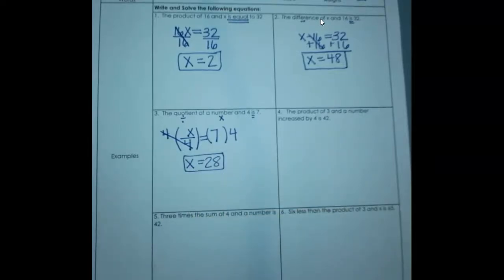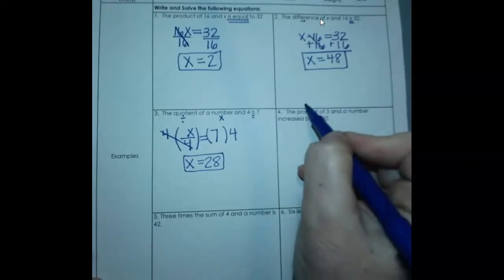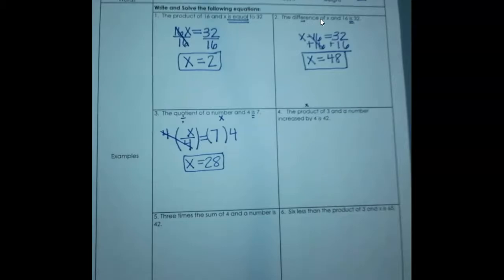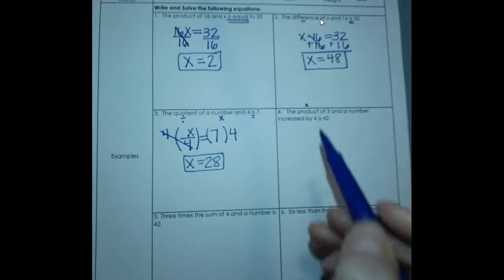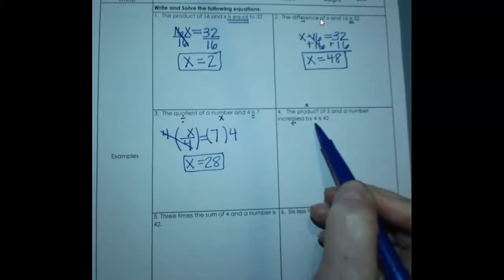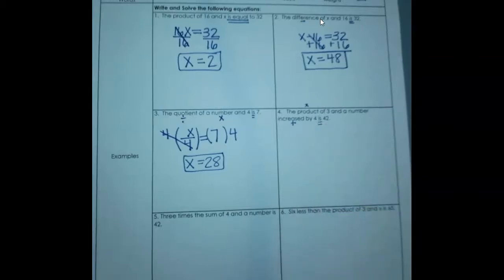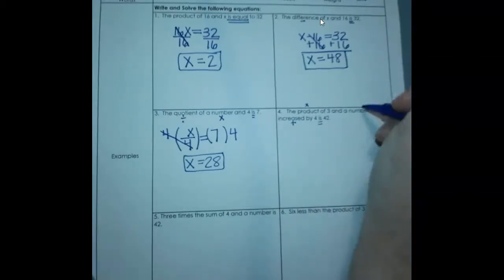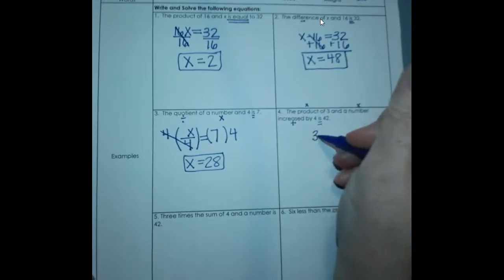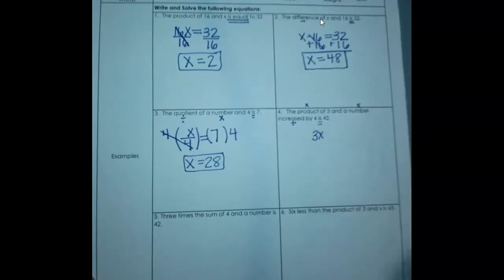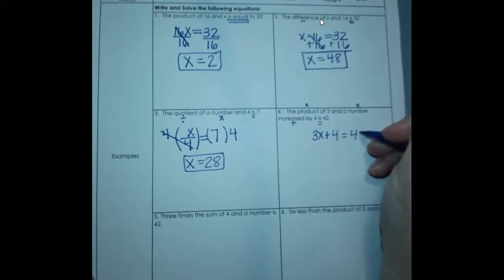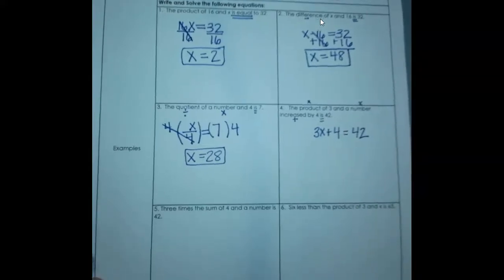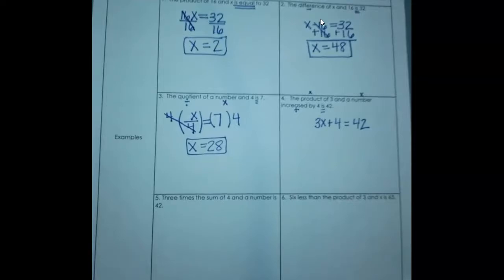All right, let's take a look at number 4. The product, remember product means multiplication, of 3 and a number increased by 4 is 42. So the product of 3 and a number, I don't know what the number is. I'm going to use x for it. So the product of 3 and a number, I'm going to say 3x, increased by 4, plus 4, is 42.